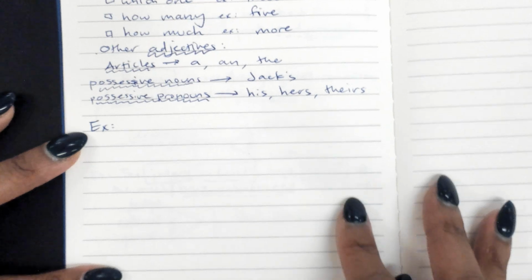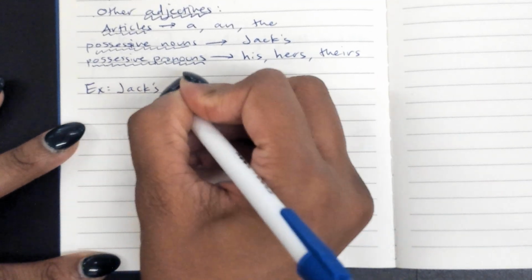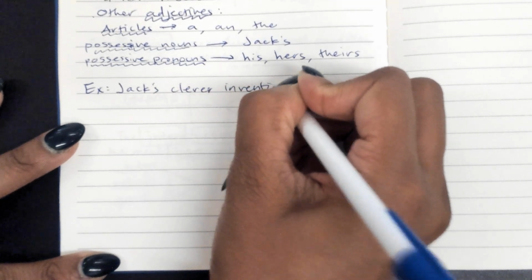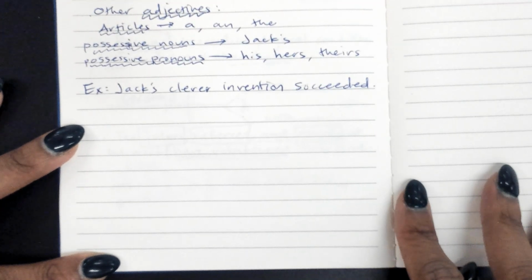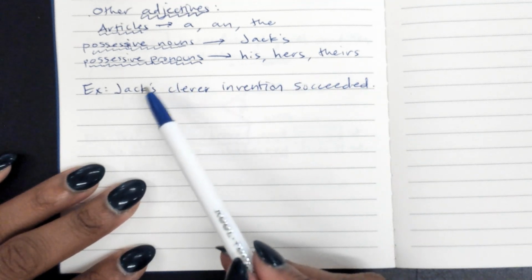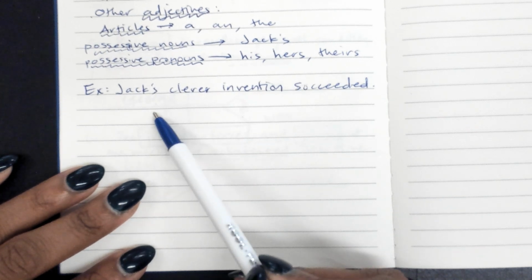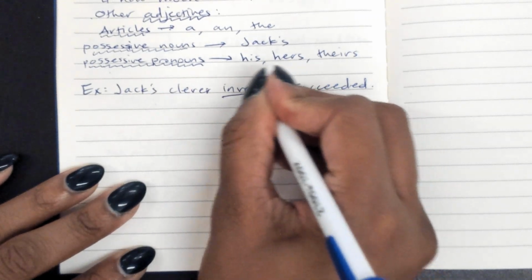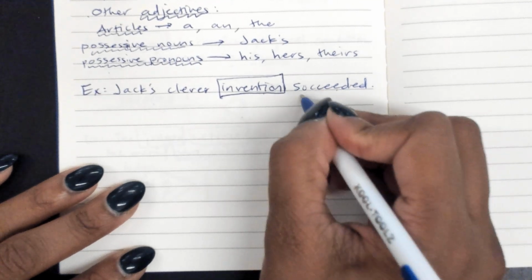Let's take the sentence, Jack's clever invention succeeded. First, we need to find our subject and our verb. In this sentence, you might be tempted to say that Jack is the subject, but that's actually an adjective. The subject is the invention. The invention is the subject because it's doing the action, which is succeeded.